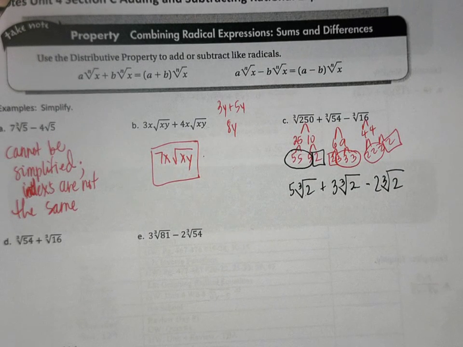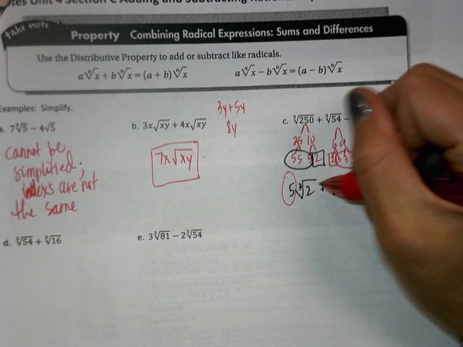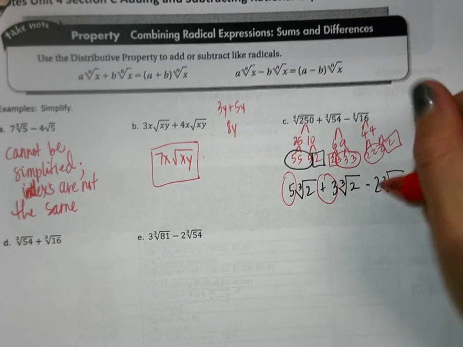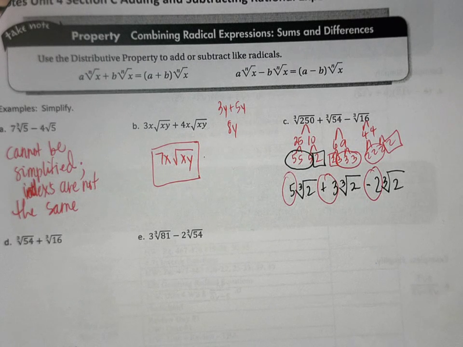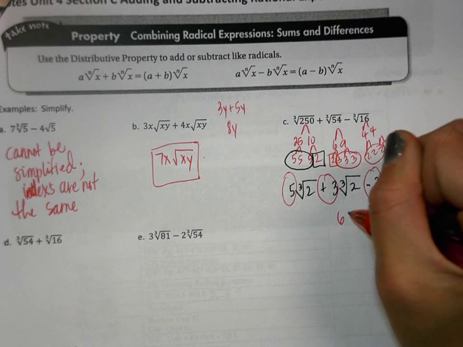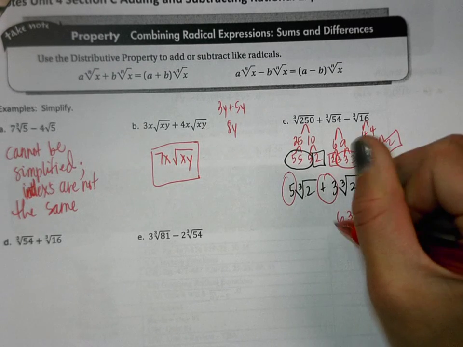So can I combine them all together? Yes. So all we're doing is taking that front part, and so we have 5 plus 3, which is 8, and then 8 minus 2 is 6. So my answer is 6 cubed root of 2.